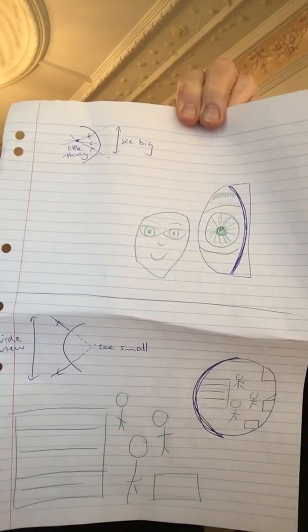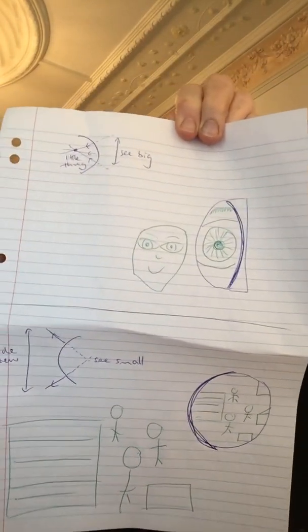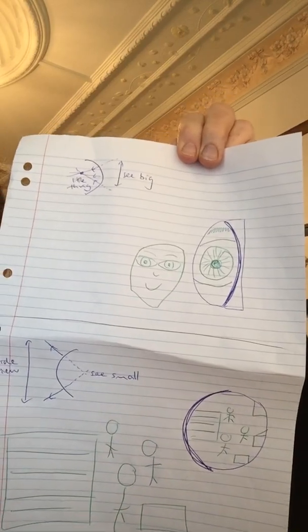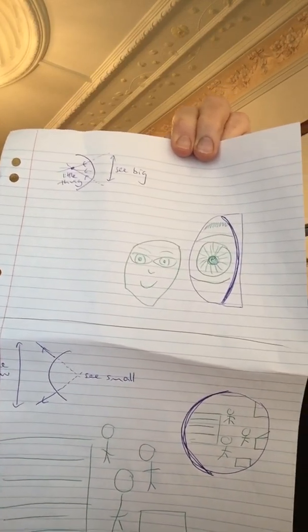I hope that helps a bit. I know it's tricky. Just remember, it's still the laws of reflection, but the angle that they're reflected at changes, and know the terms converging and diverging.